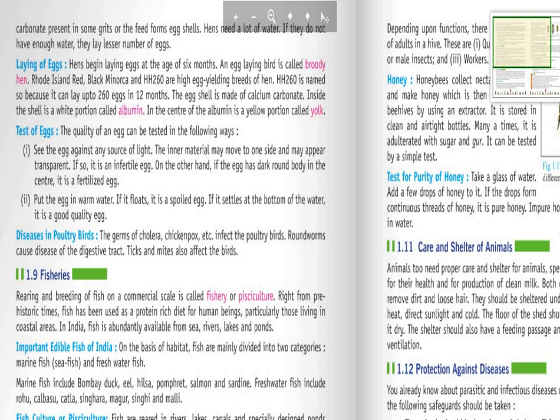So what we get from this paragraph is that hens eat grains in poultry farms and a mixture of grains which is wet, and also they need stones or grits. Now what is grit?